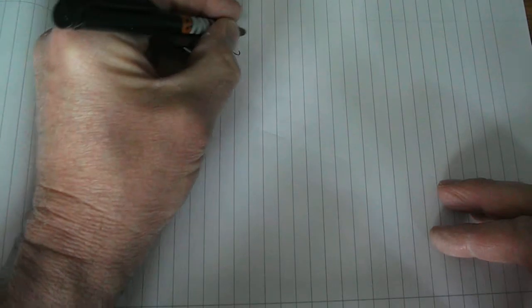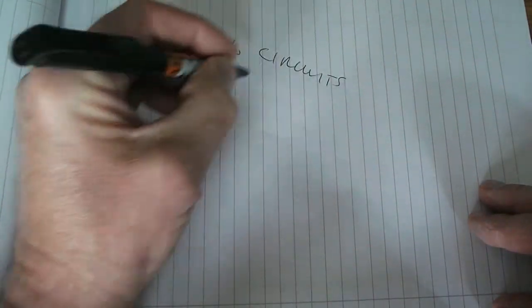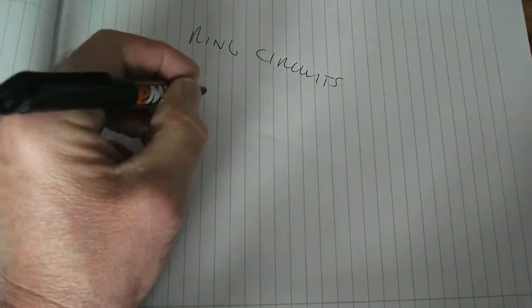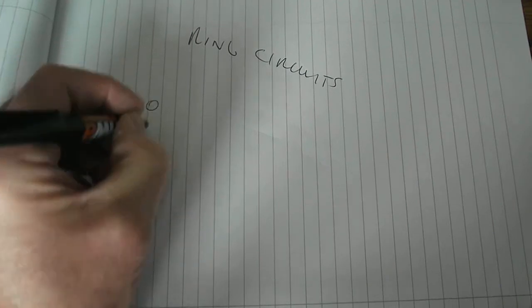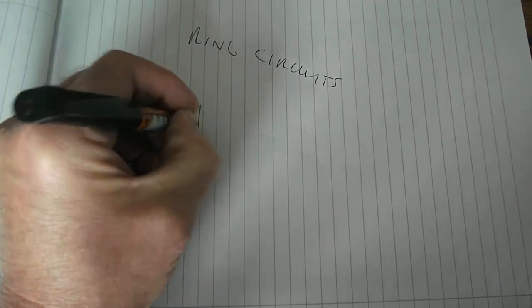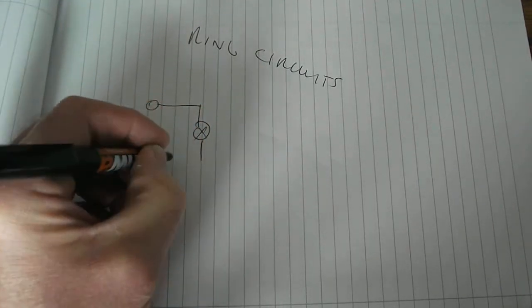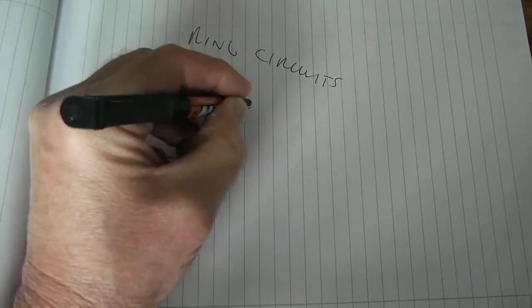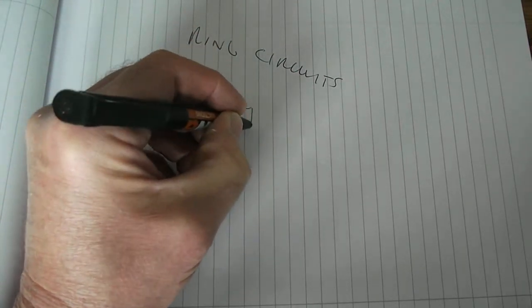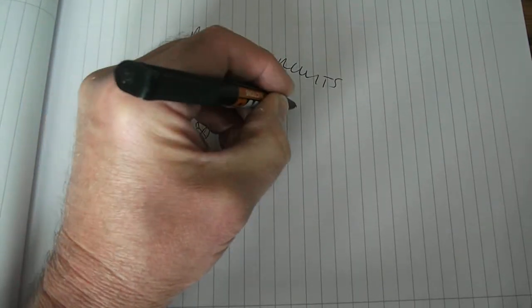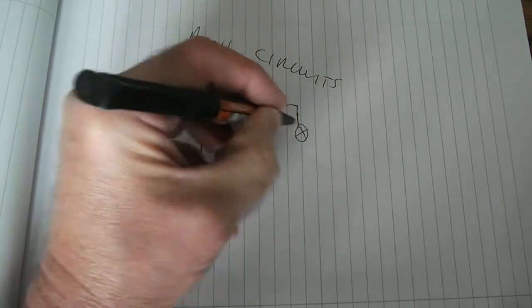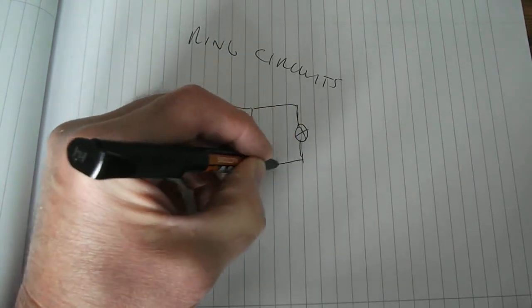The other thing I forgot to mention the other day was ring circuits. If you have an ordinary circuit like this, for example, if I have a supply there which is supplying some light bulbs like that, so I'll put 3 in parallel here so that we can get an idea of what we're doing.